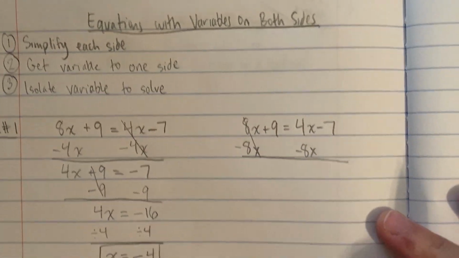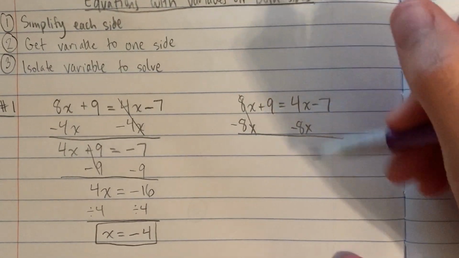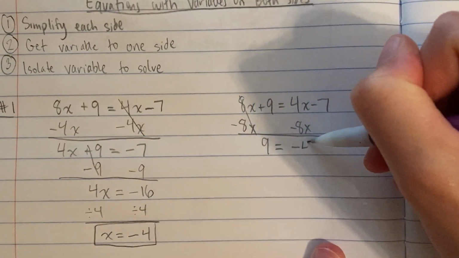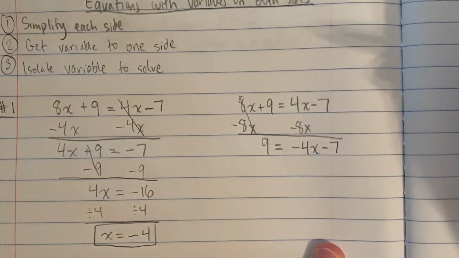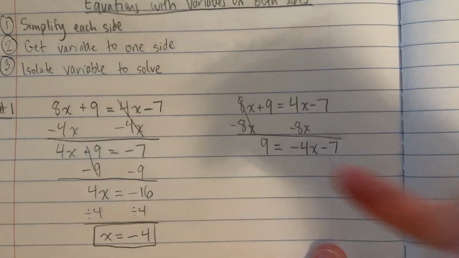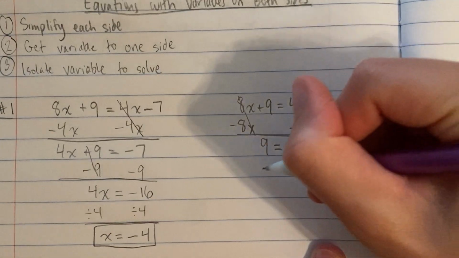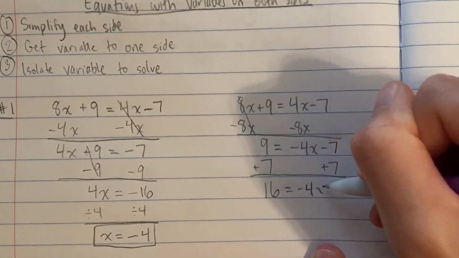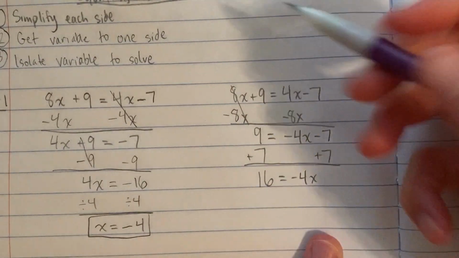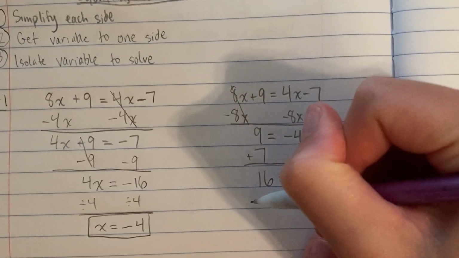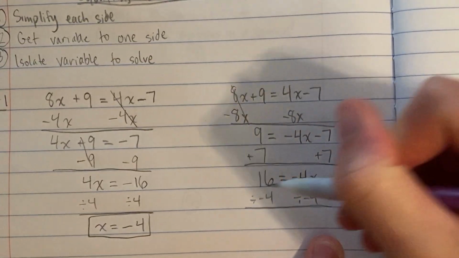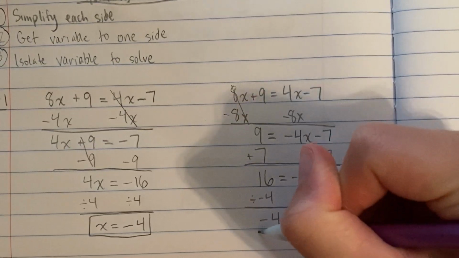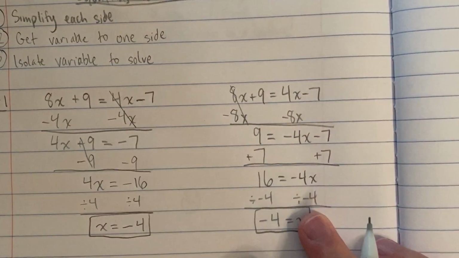Now let me show you had I done it this way, I would have gotten 9 equals 4x minus 8x, which is negative 4x. Then I would have gotten x by itself. Here I'm going to get rid of addition and subtraction first, and then this x is being multiplied by negative 4, so I would have divided by negative 4. Positive divided by negative is negative, 16 divided by 4 is 4. Notice that I get the same answer. So each of these ways is totally fine.